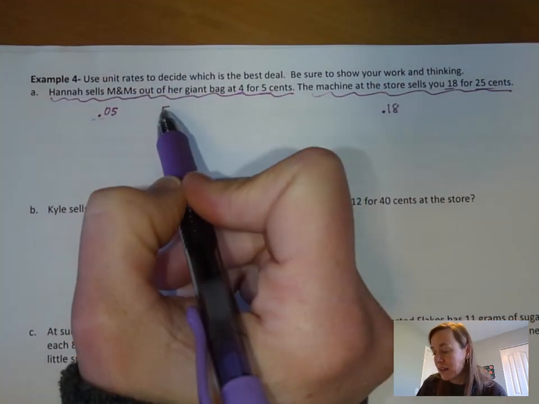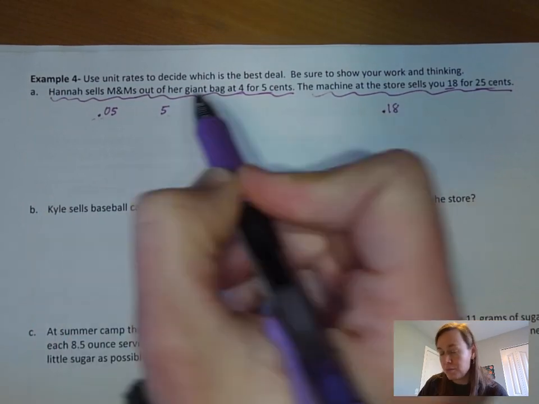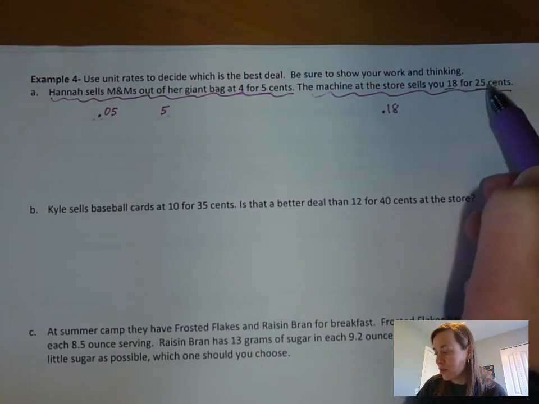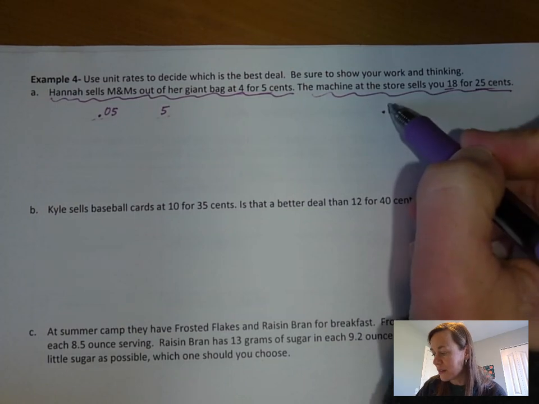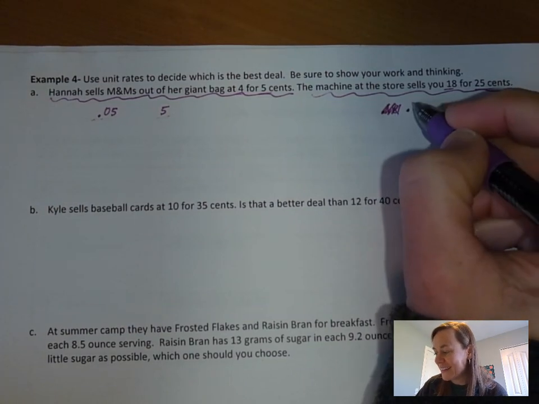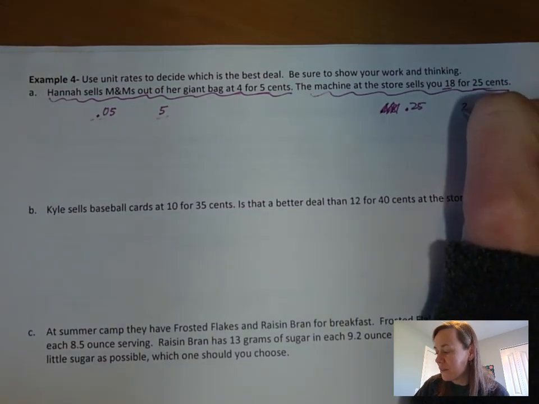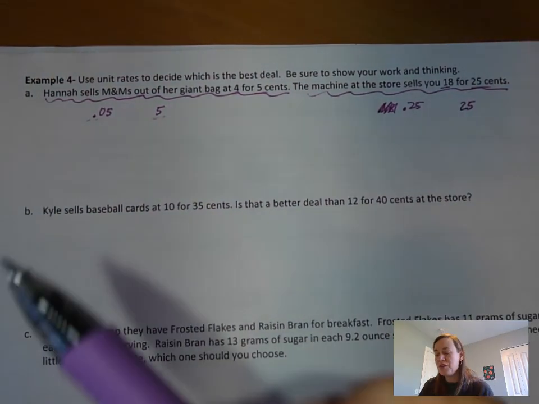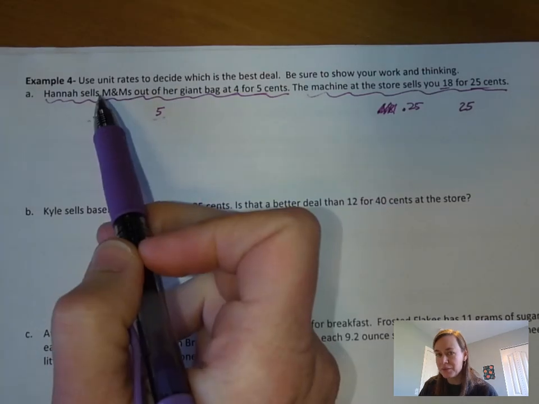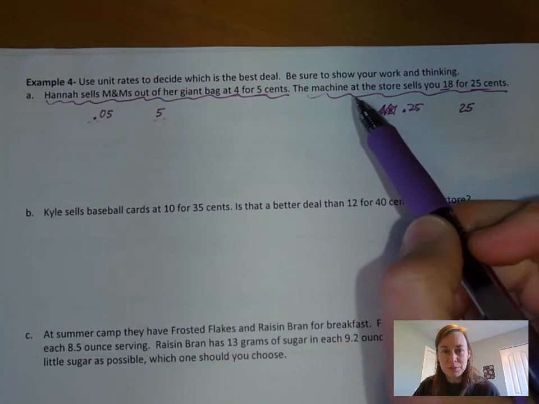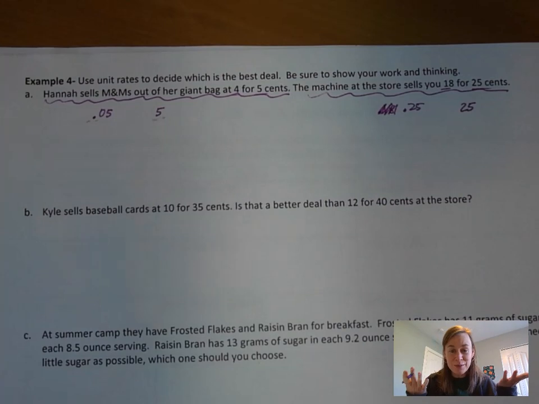So for example, if you choose to write it this way, make sure you take the other one and write it like this. Excuse me, it's not 18, it's 25. But if you write it like a 5, then you would write it like a 25. So if you use a decimal on Hannah's problem, make sure you also use a decimal on the machine's problem, just so that we're comparing apples to apples, so to say.